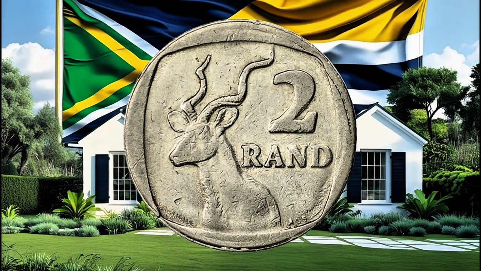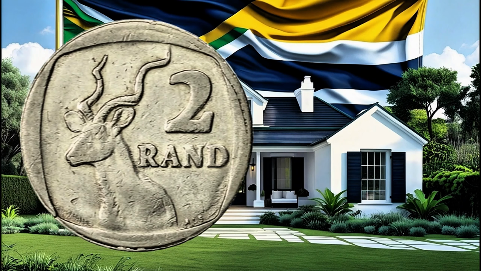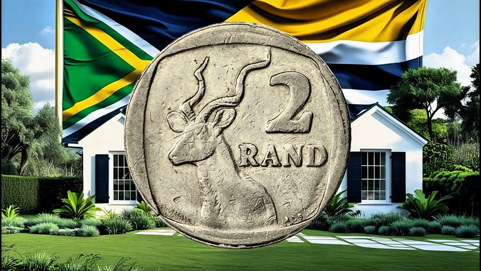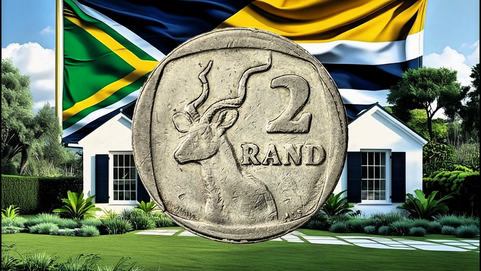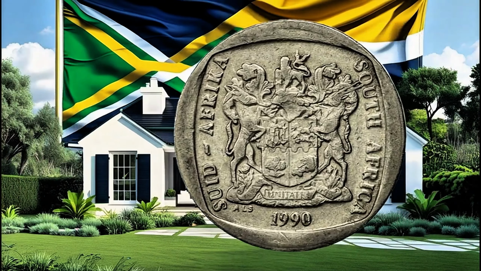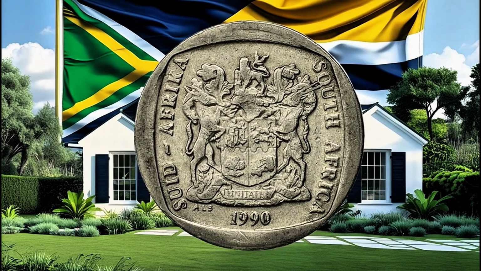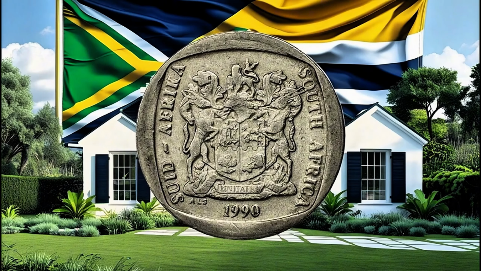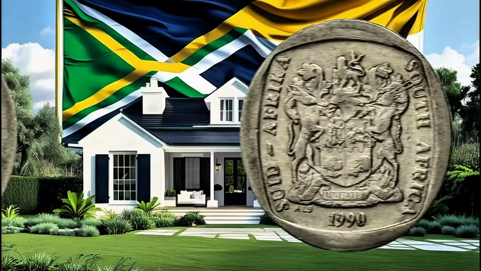We're going to talk about one of the most interesting and valuable coins, the 1990 South African 2 Rand coin. This coin, with its stunning design and deep historical significance, has become one of the most sought-after collectibles, and here's the jaw-dropping part. This seemingly ordinary coin has been valued at a staggering $8 million, but what makes it so rare and valuable? Stay with us till the end as we uncover the secrets behind this extraordinary piece of currency.